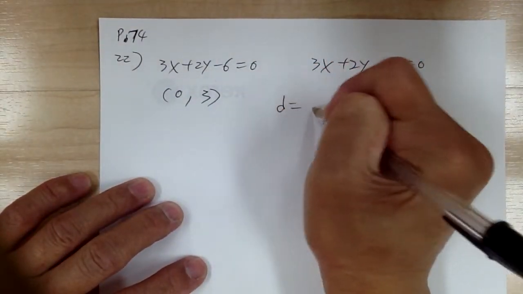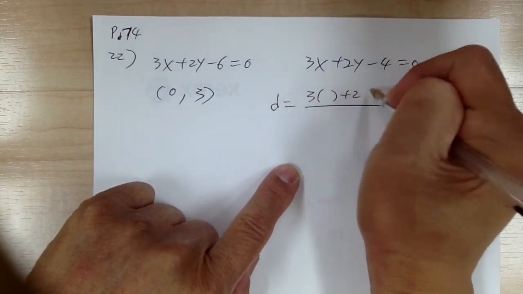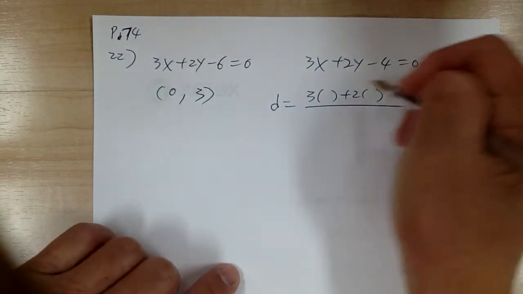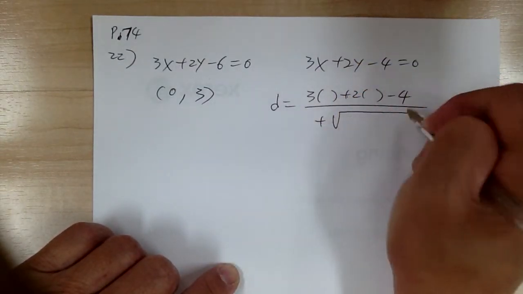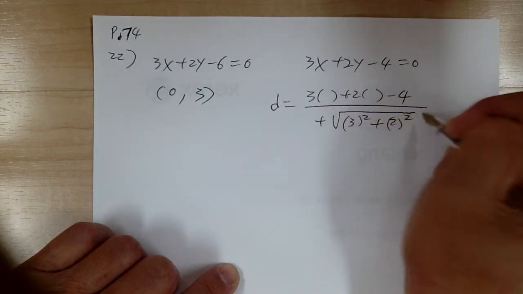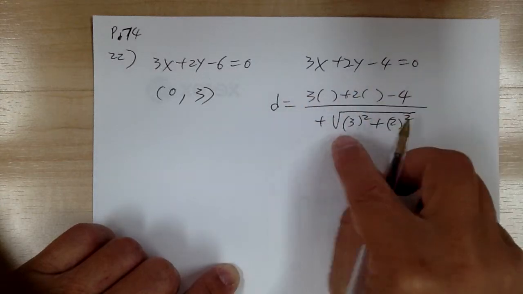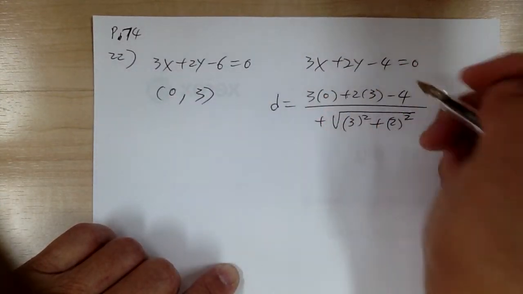So your distance will equal to, you can follow the format: |3(x) + 2(y) - 4|. On the bottom, you're going to get plus, right? You have to match the sign. Square root of 3 squared plus 2 squared. So you can get your template ready, then you put a point in here. So 0, 3.